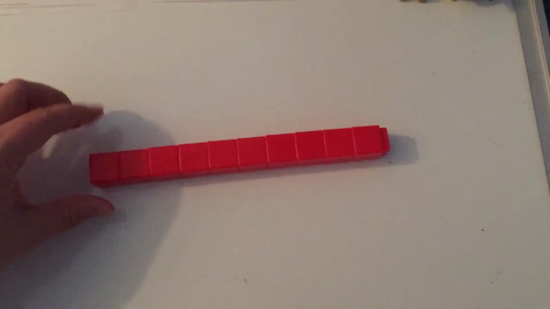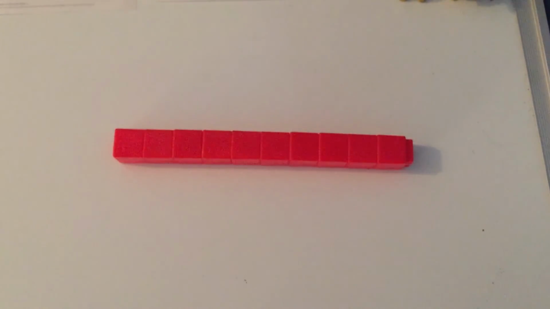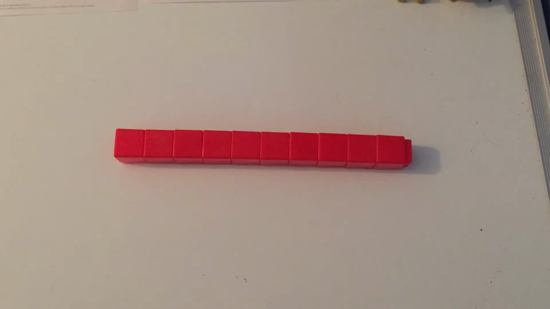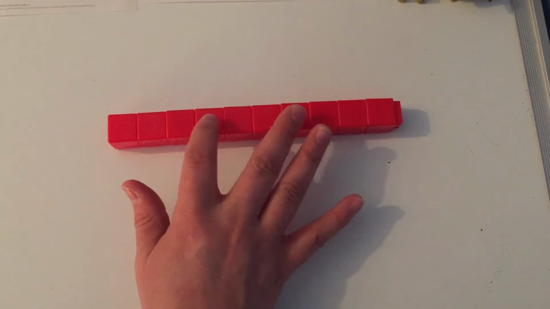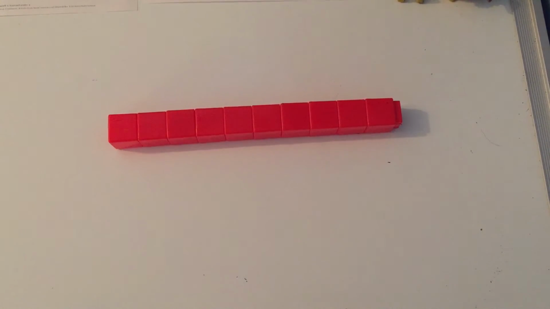Okay, so this 10 stick represents 10 grapes. Imagine means painting a picture in your mind that these cubes are grapes. You can make them green grapes, you can make them purple grapes, red grapes, whatever grapes you want. Maybe they're the fancy cotton candy grapes. All right, so we have 10 grapes.